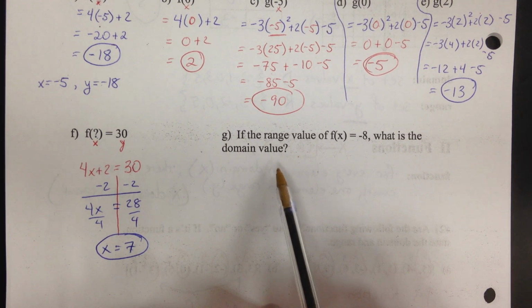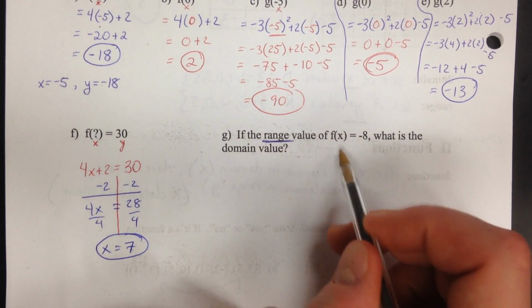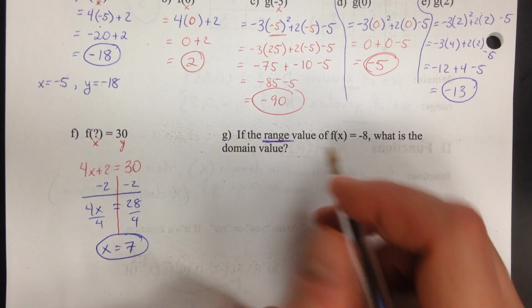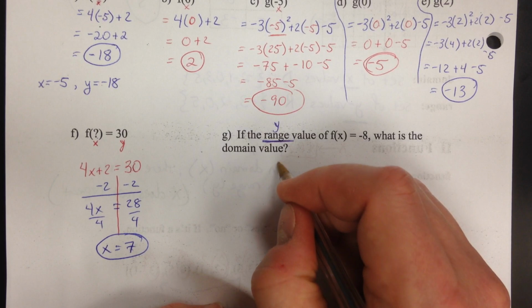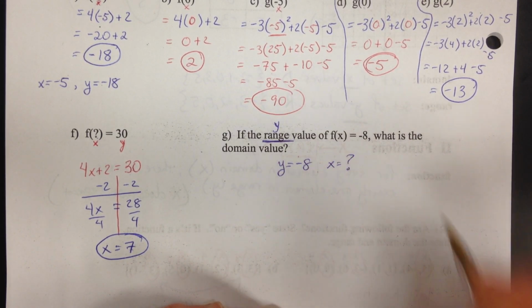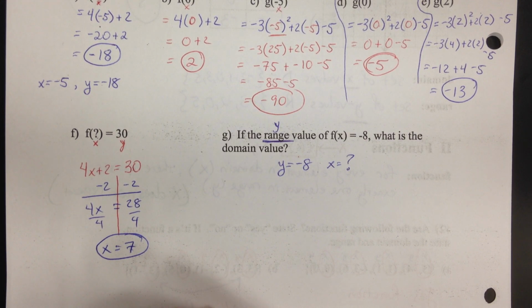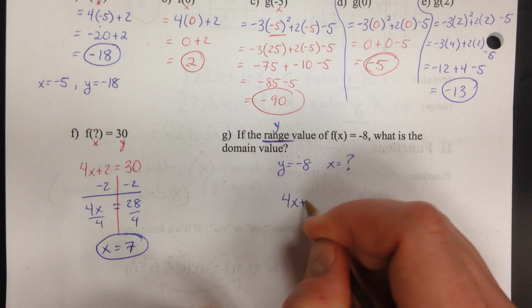Now g is the same thing, it's just asked differently. If the range value of f of x equals negative 8, range is the y value, what is the domain value? They're telling us the y value is negative 8, figure out what x is. Again, it's the f function, which was 4x plus 2.